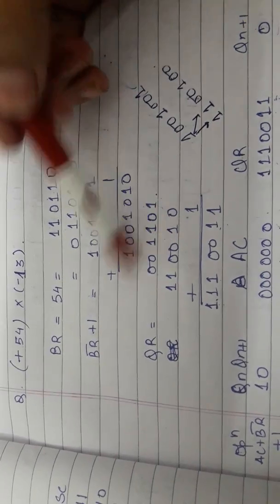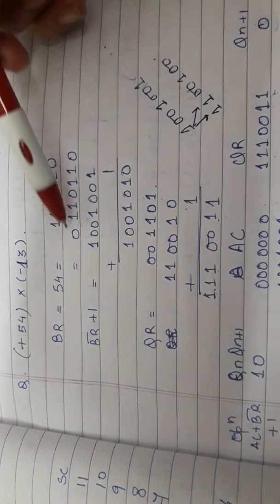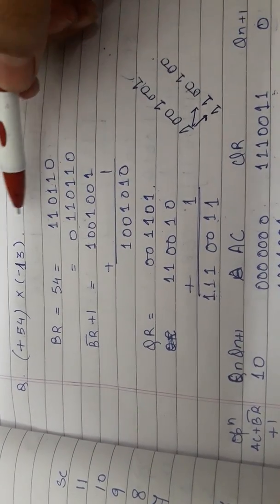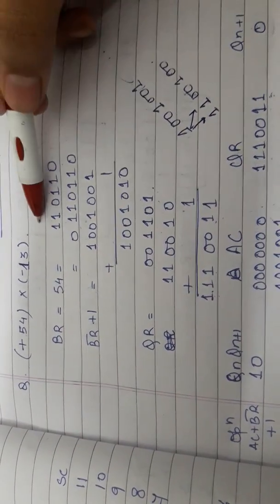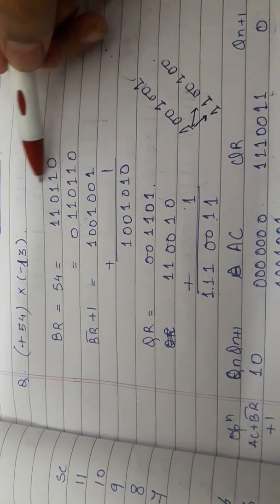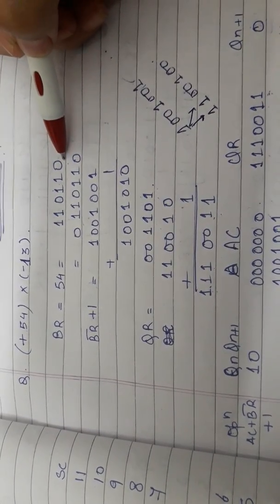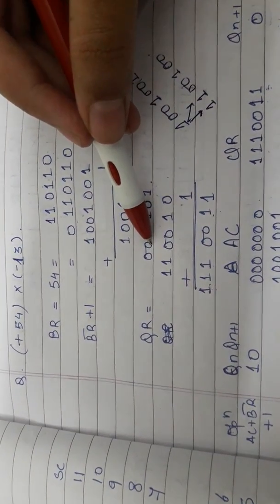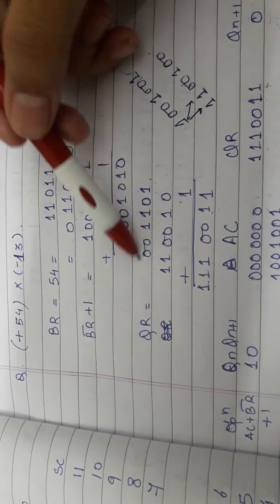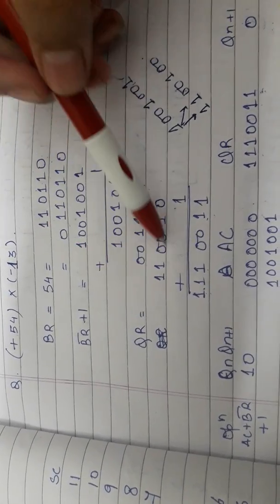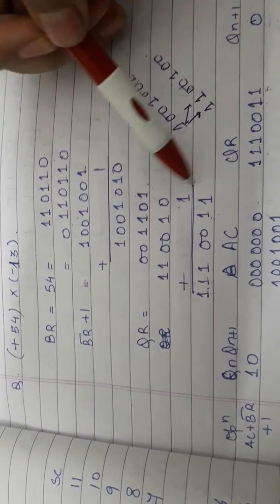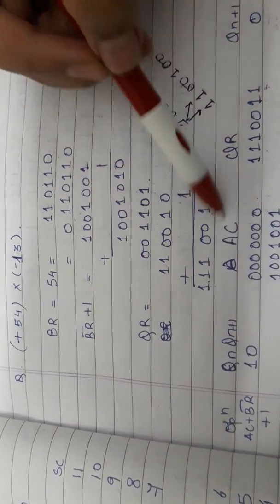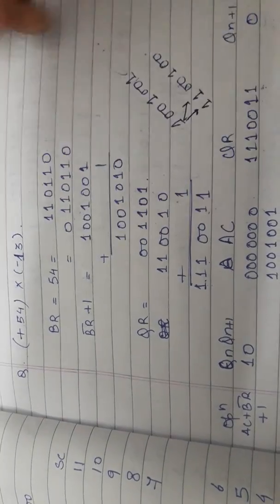Then you have to compare this QR with your BR without the sign bit. So this is a 6-digit code and this is a 4-digit code. Then you have to add 2 zeros at the left side. Then you have to calculate the complement. So 110010 plus 1 will give you the QR, the original QR.